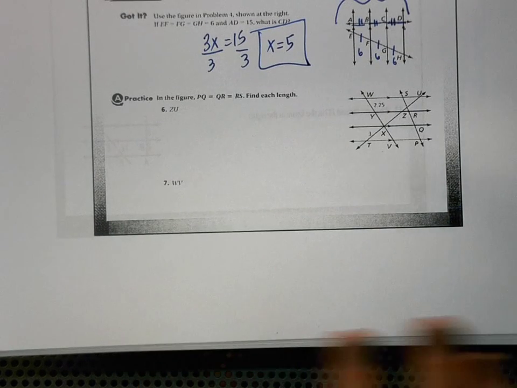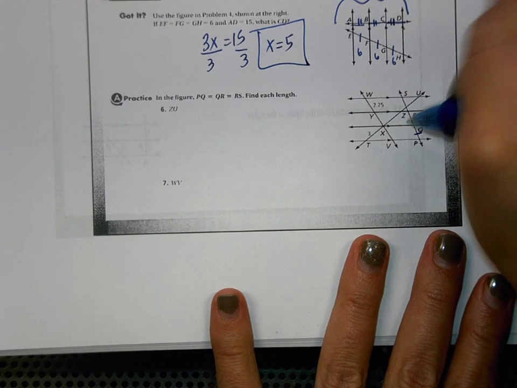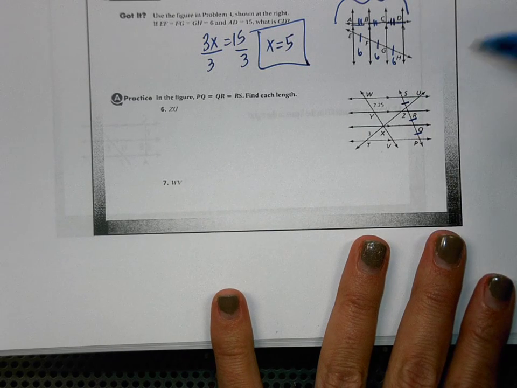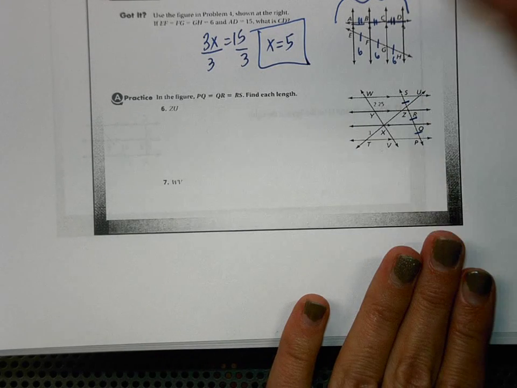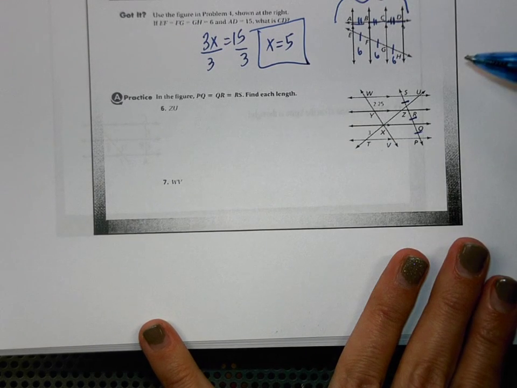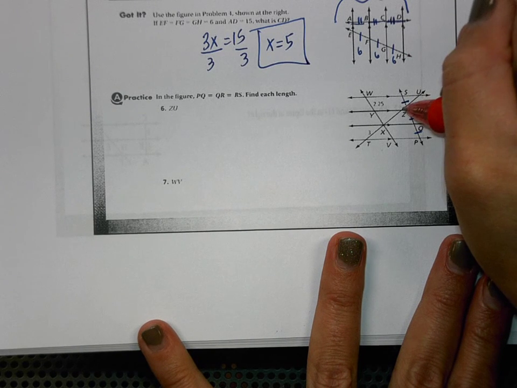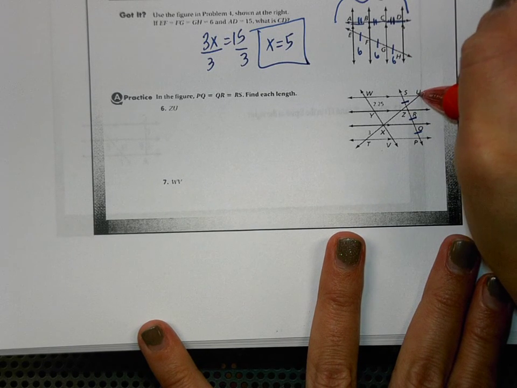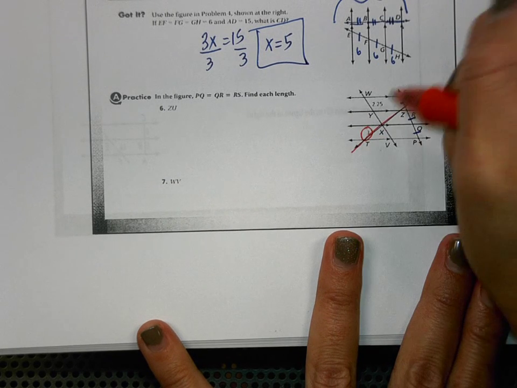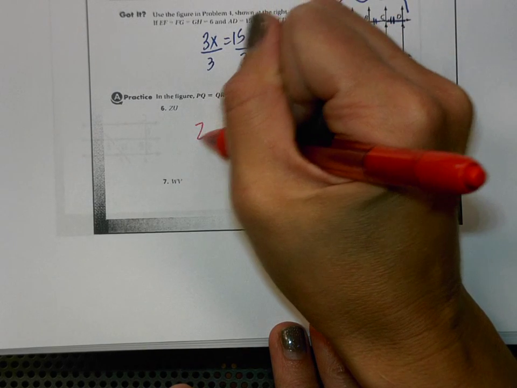Again, they are telling you here that PQ is equal to QR is equal to RS. That means that if those are all equal, everything else is equal, including diagonals. So when they're asking for ZU, they're asking from Z to U. Do you see here how they're saying this is 3? Then that means this piece is 3 and also this piece here is 3. So ZU equals 3.